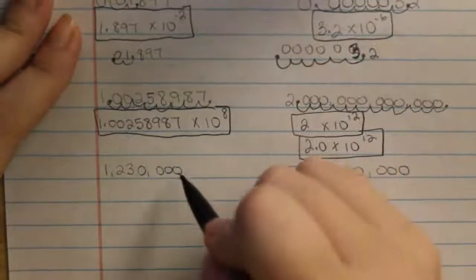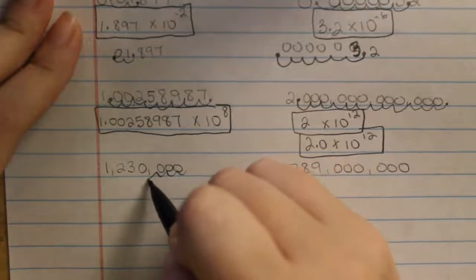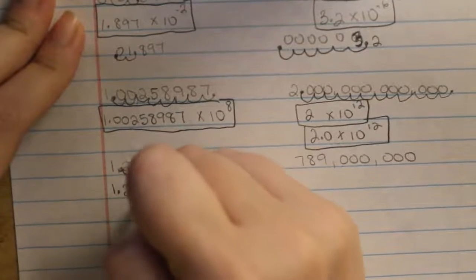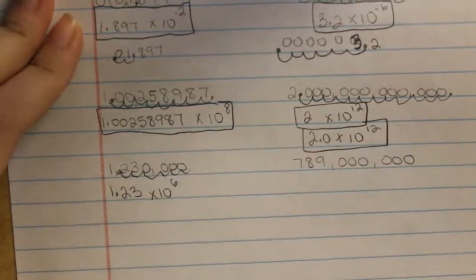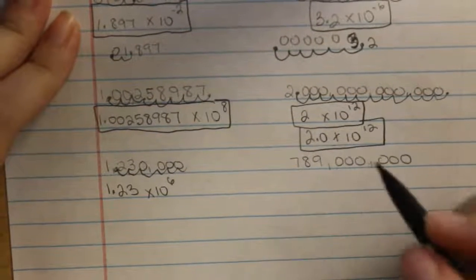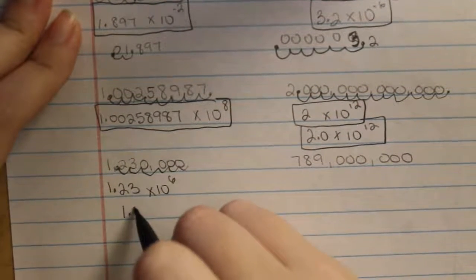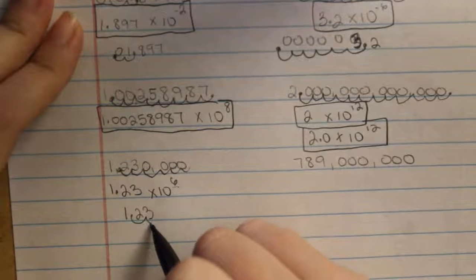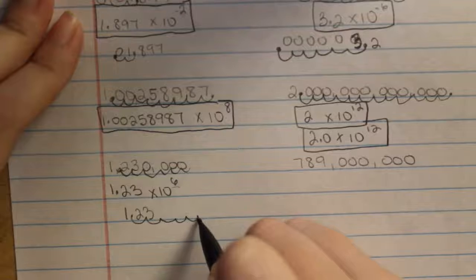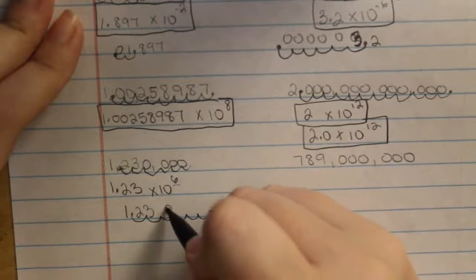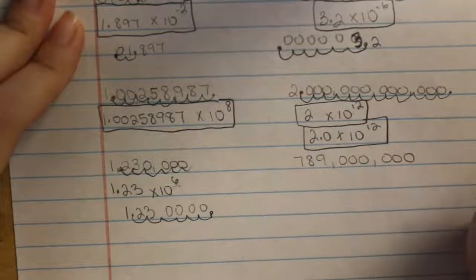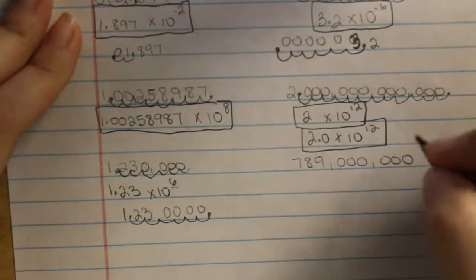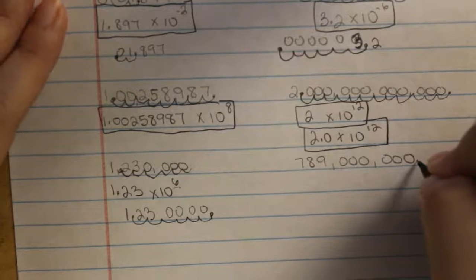Okay, and then our last 2. 1, 2, 3, 4, 5, 6, 1.23 times 10 to the 6th. Now, how I would rewrite this back out is I would write this as 1.23. I would see it's to the 6th and it's positive, so I'm going to go to the right. 1, 2, 3, 4, 5, 6. And then fill in all my little hoops with zeros. Don't just tack 6 zeros onto the end of it and say you're done, because that's not what this means here.